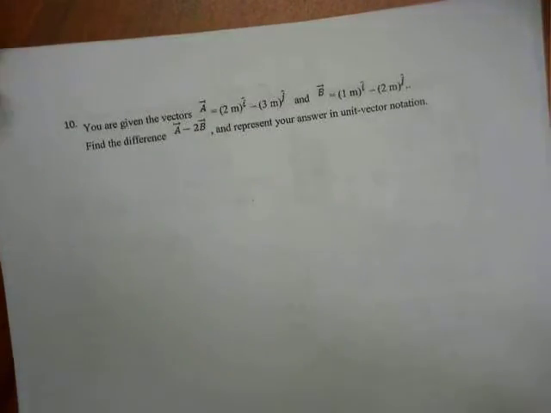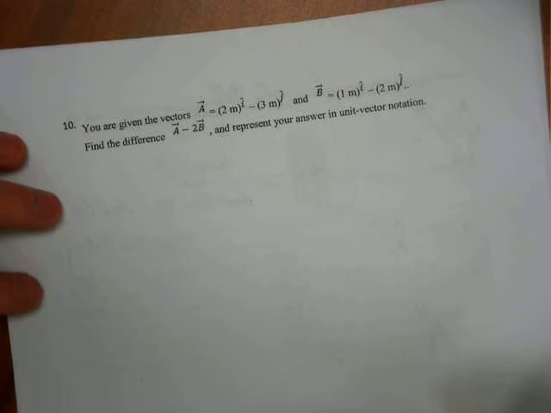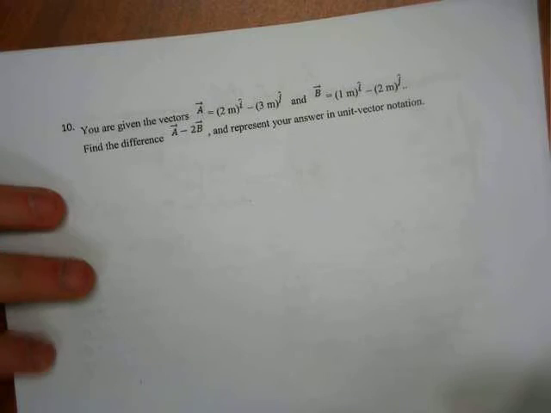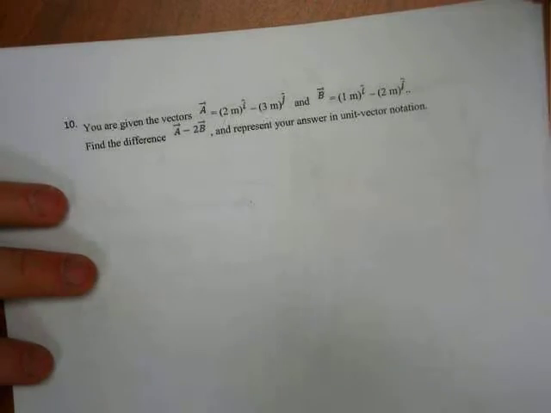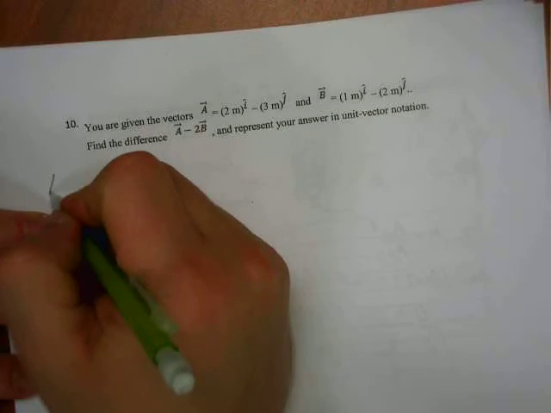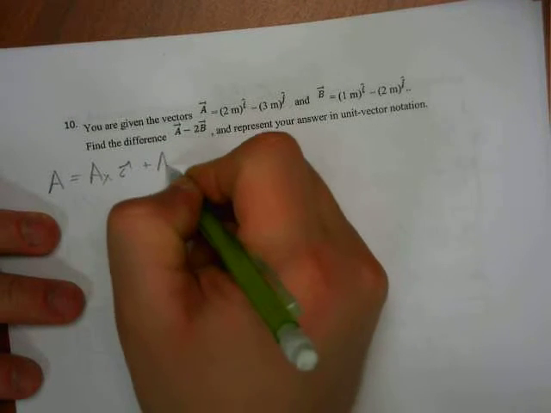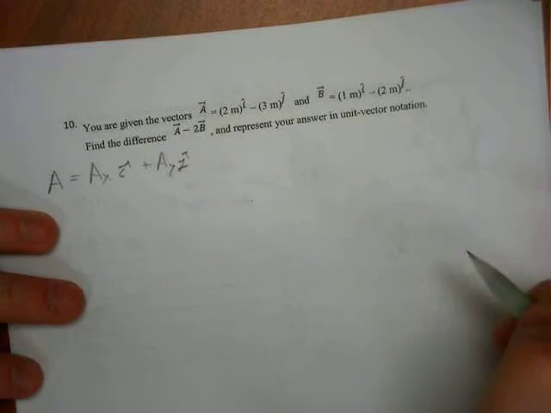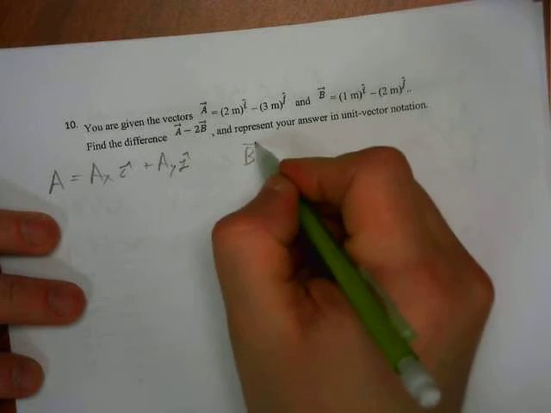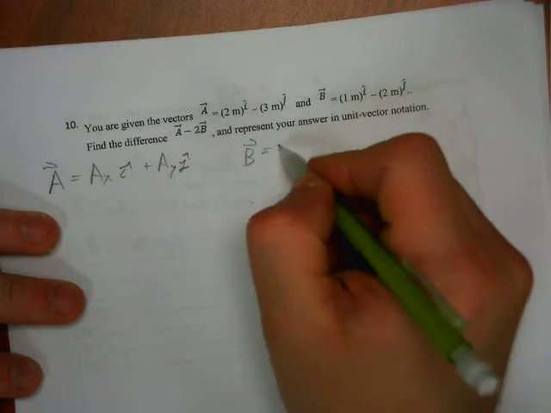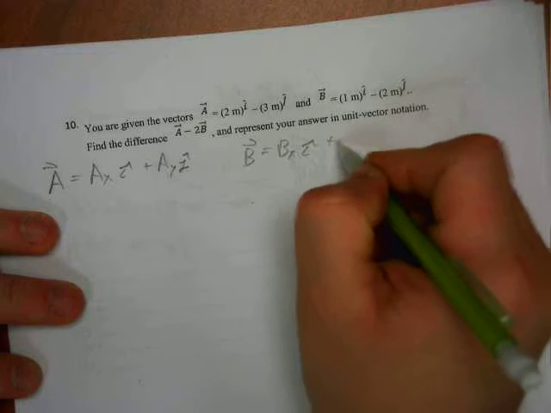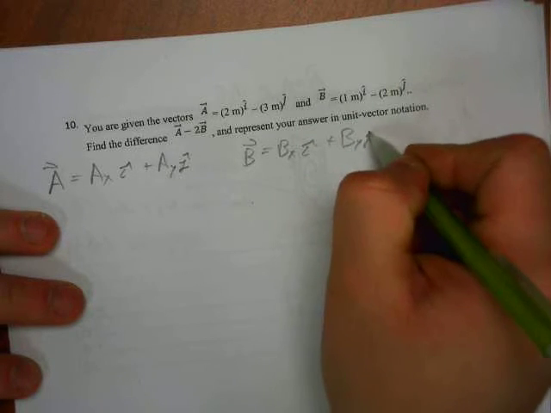Okay, you are given two vectors. Find the difference A minus 2B and represent your answer in unit vector notation. Well, this is just some simple algebra. A equals AX i hat plus AY j hat. And B, these are vectors, equals BX i hat plus BY j hat.